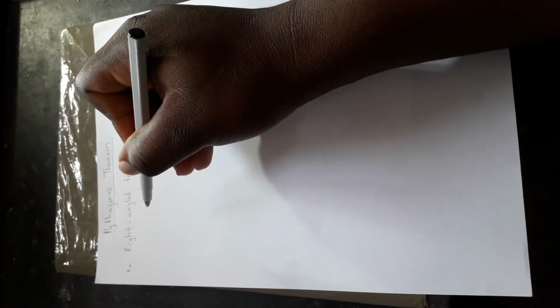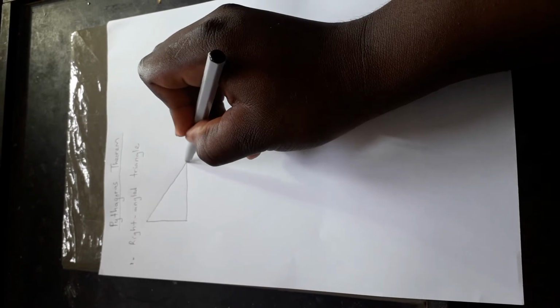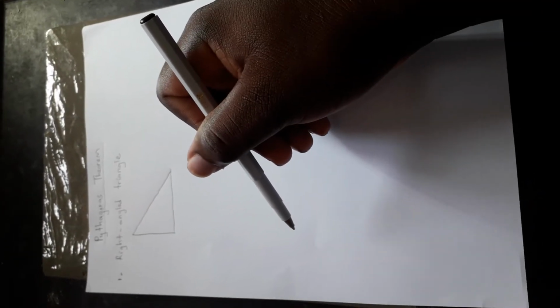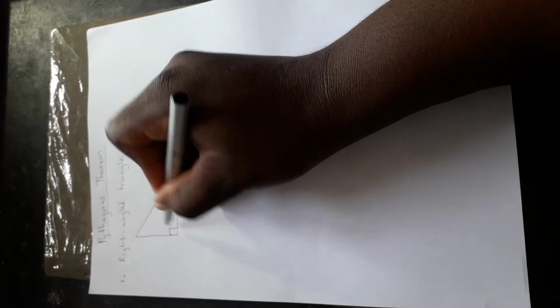So the features of a right-angled triangle now are, so let me just diagrammatically show you what a right-angled triangle is like. So this becomes our right-angled triangle. What makes this triangle right-angled is a 90-degree angle.